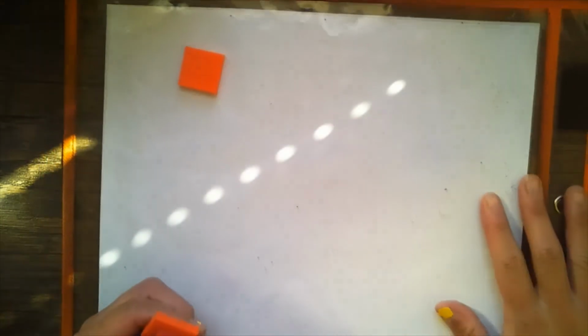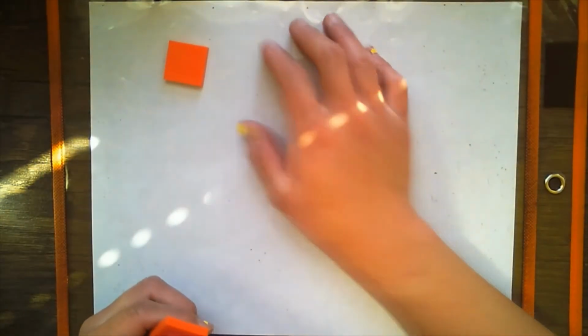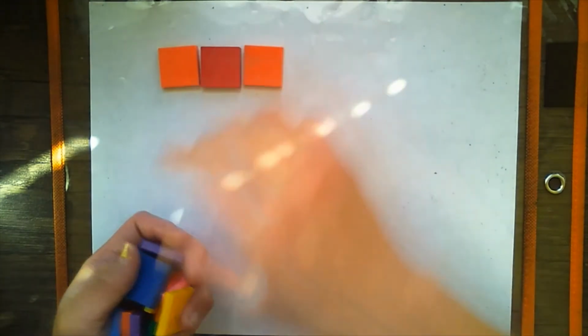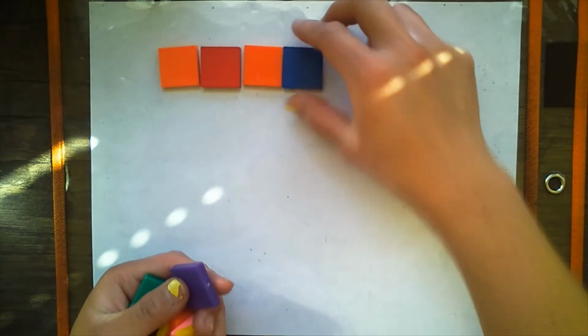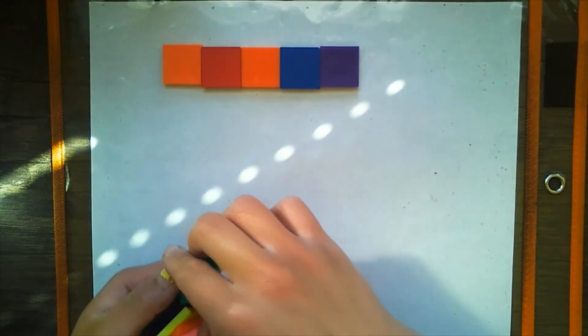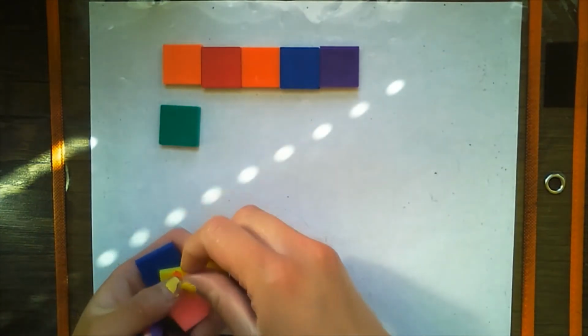Alright, friends and families, welcome to the next part of our teacher model. For the next part of this teacher model, we are going to use tiles to construct a rectangle with 4 rows of 5. Let's go ahead and do that. 4 rows of 5. And remember, my friends, rows go across. This is so important to remember. Rows go across. 4 rows of 5, meaning then that there's going to be 5 in each row, and I'm going to have 4 rows.